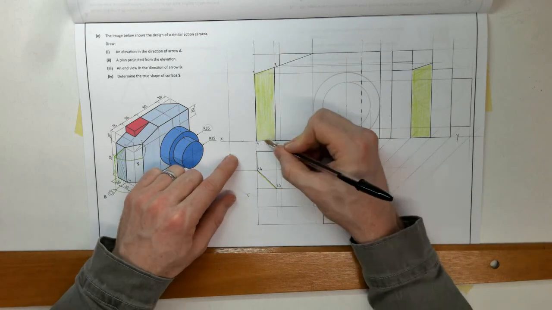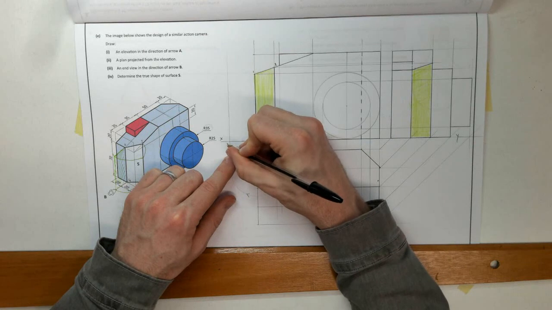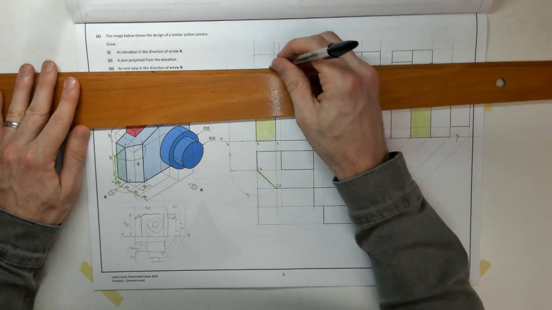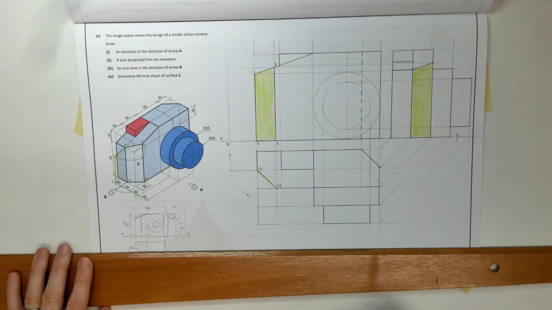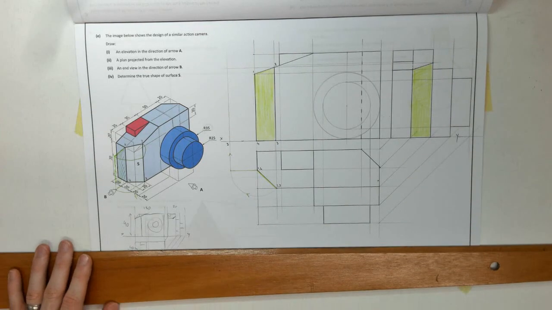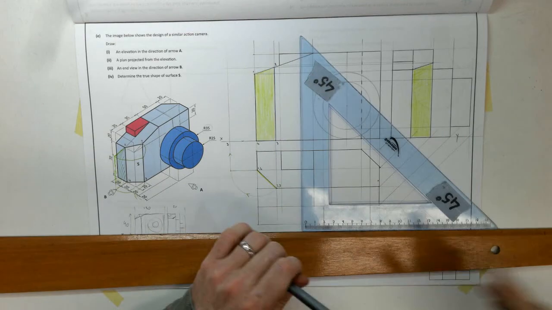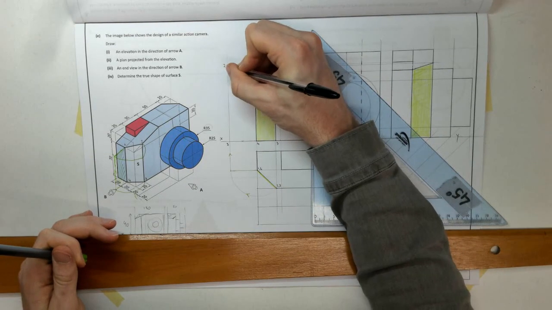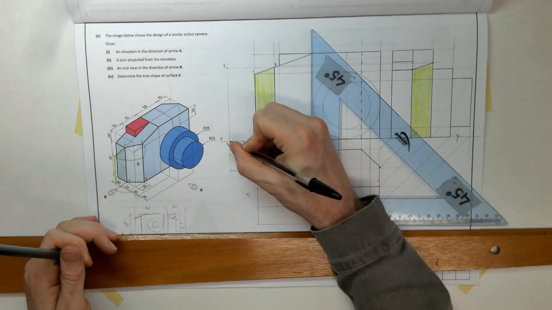The height of 3 will stay the same, so that's going to be my new 3. And the height of 2 will also stay the same, so I need to project that out. So here we have the outline then of that surface. So 1 and 4, 2 is there, and 3 is there.